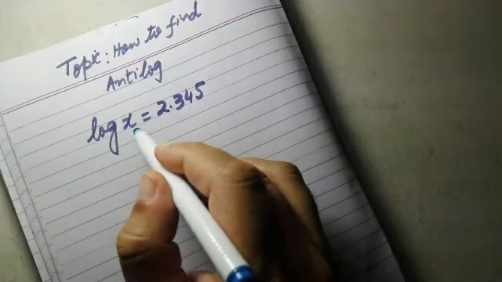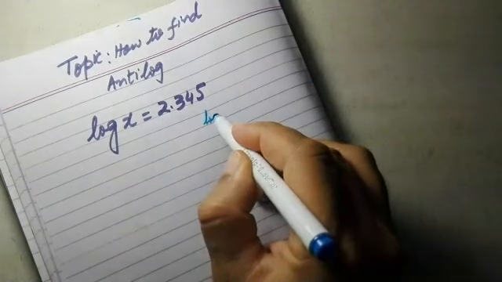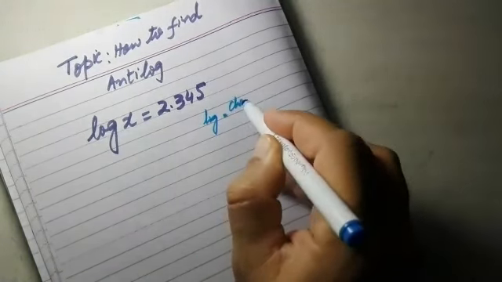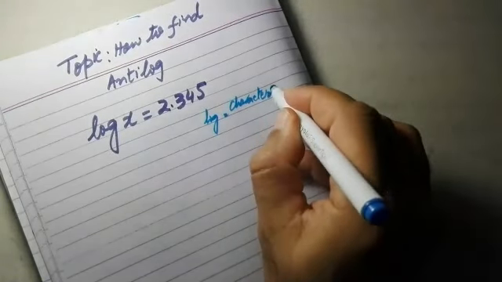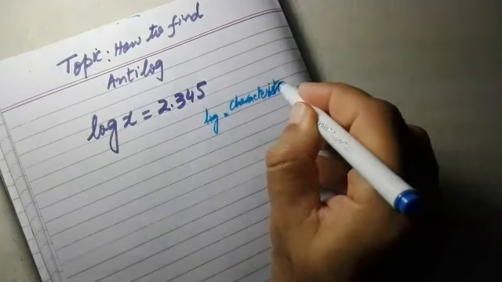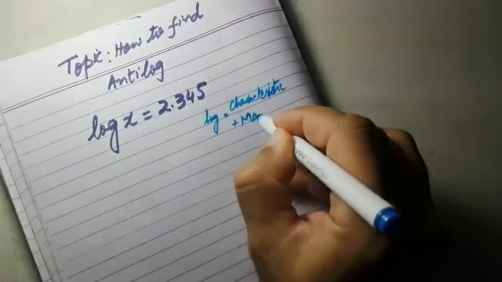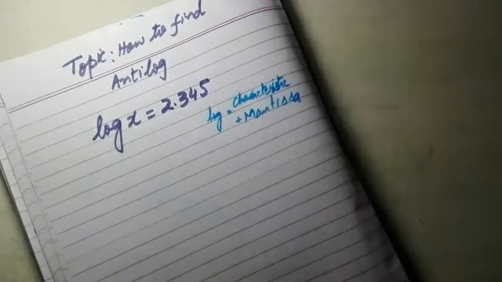If we go back to our topic, the log was the sum of two parts. One was the characteristic, and the second was the mantissa. I explained this in the last video.